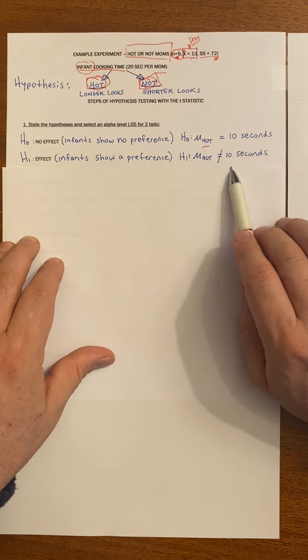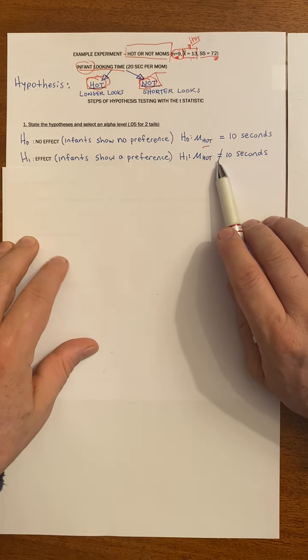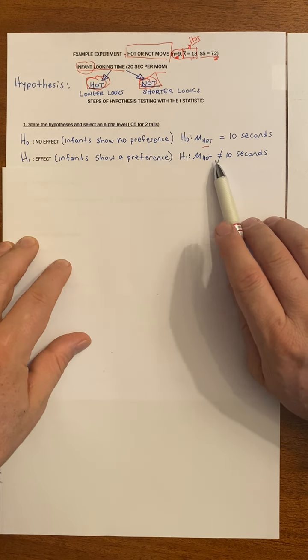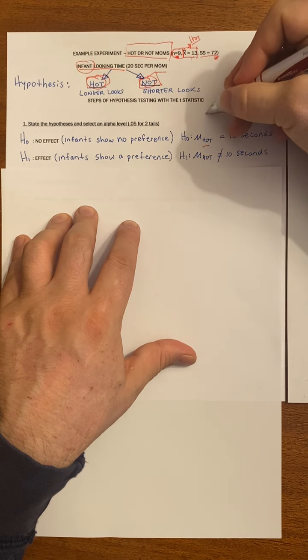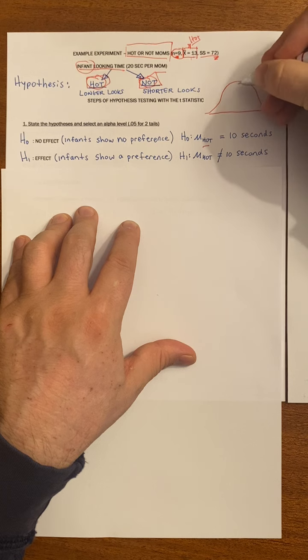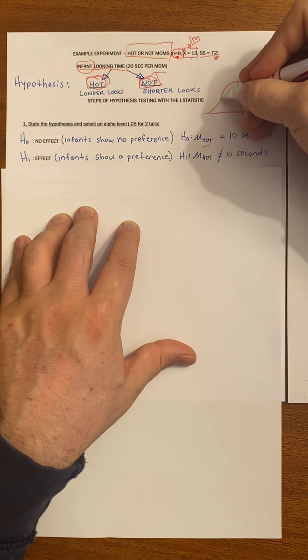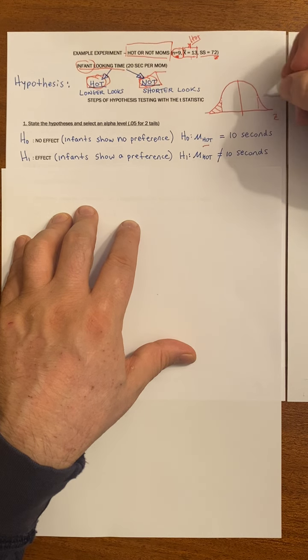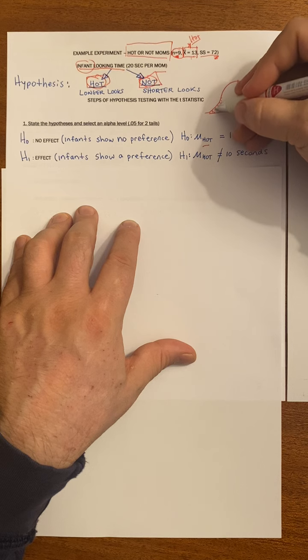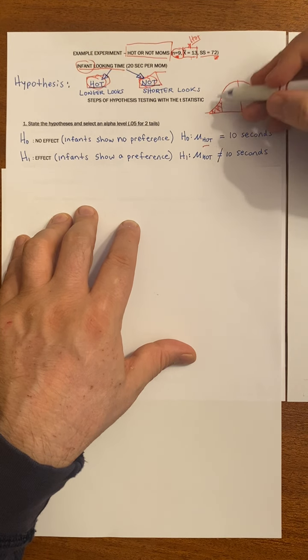One thing that's kind of interesting with this is this suggests a two-tailed test to me. So what do I mean by that? Remember, we're talking about having that curve and saying that we've got that critical region where we're going to be looking for the z-scores. The critical region could be either this tail or this tail.